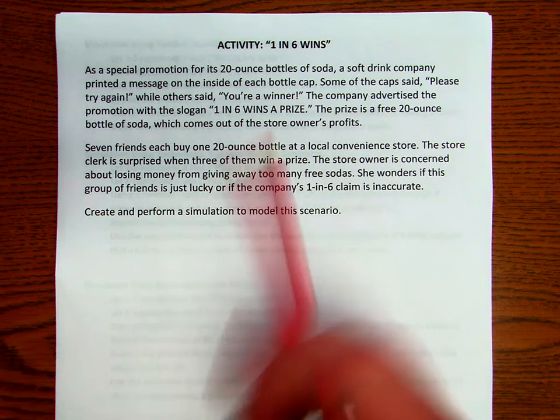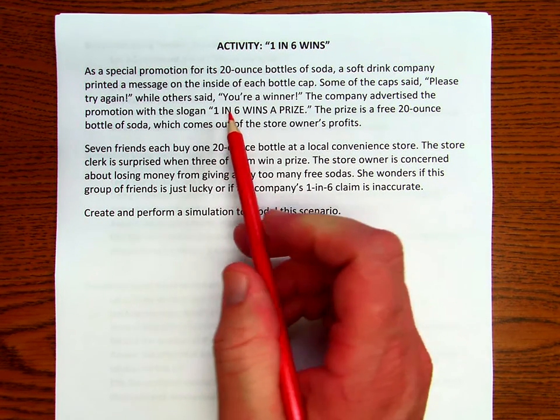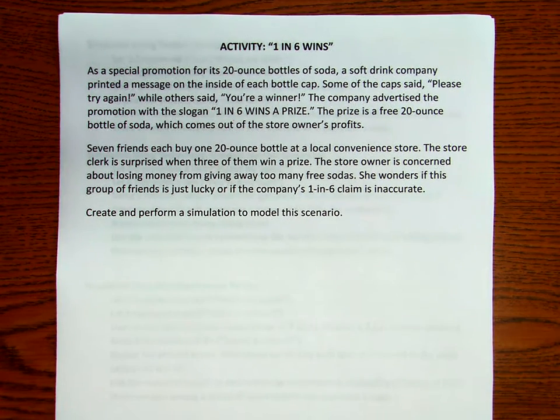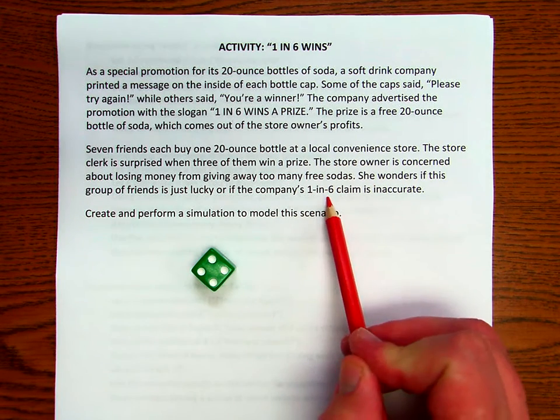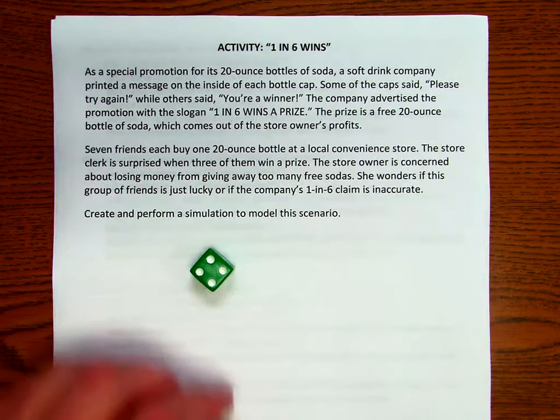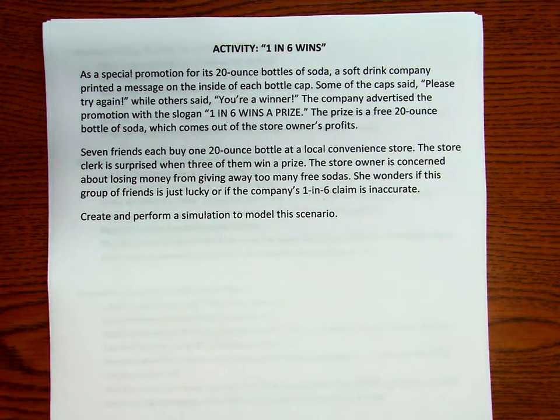Now, we're dealing with a situation with a 1 in 6 chance of winning a prize. So the tactile that this should be screaming at us is the standard 6-sided die. When you have one roll of the die, the probability of any one single number is 1 out of 6, which is what we're testing here. So that's what we're going to use for the first part of this activity.